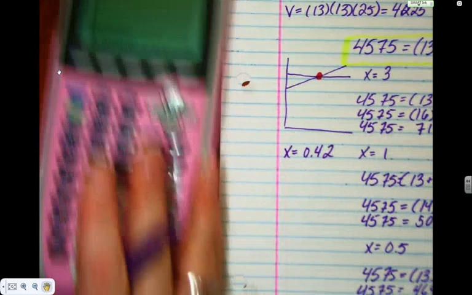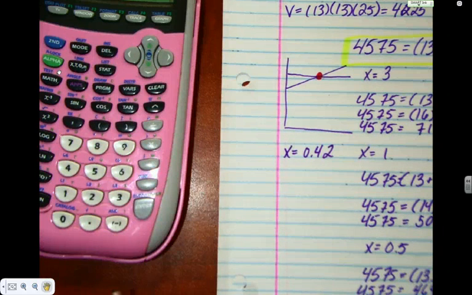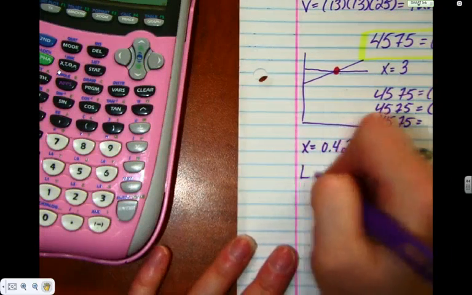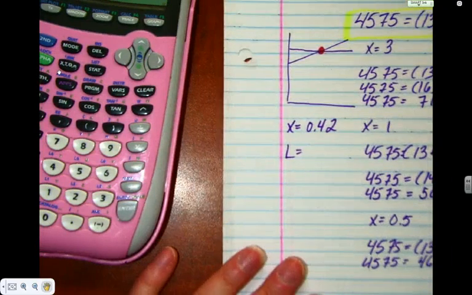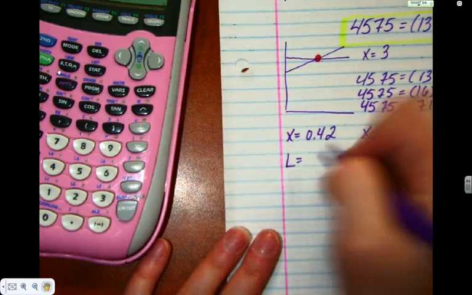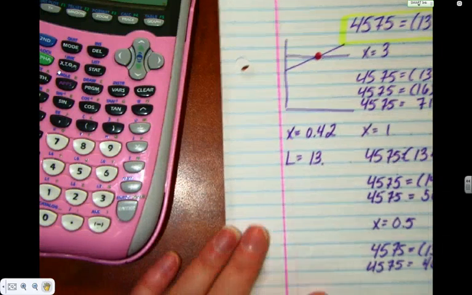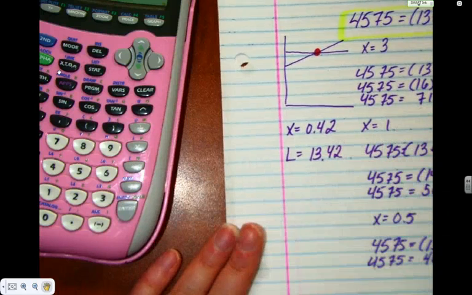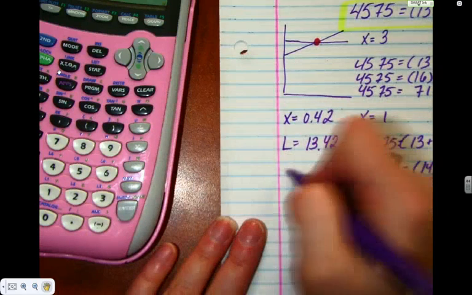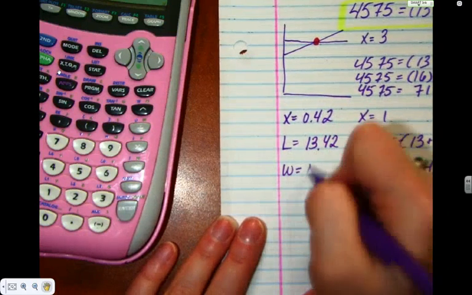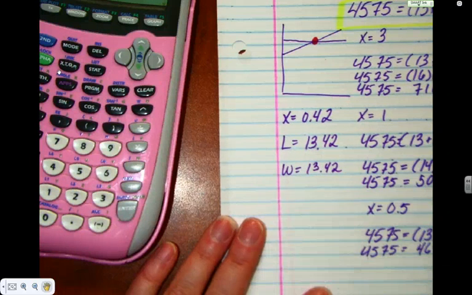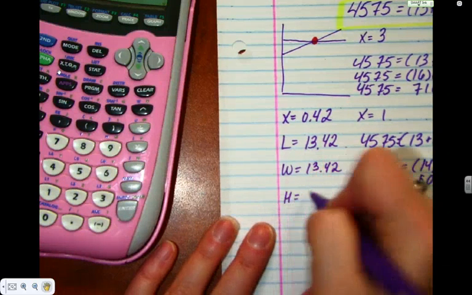Whew, are we done? Is that what the question asked us for? What did the question ask us for? The new dimensions. Okay, so how do we find length? Let's do that one first. Okay, so 13 point. The width. The height.